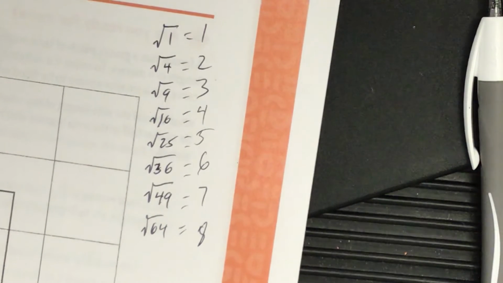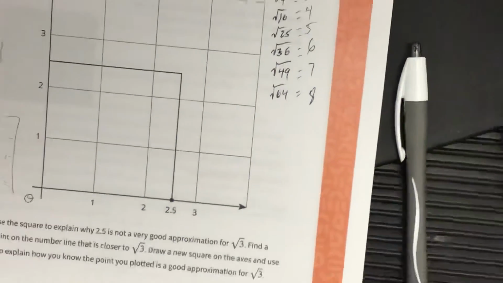16 squared is 256. 17 squared, 289, maybe? Yeah, 289. 18, 19 squared is 361. Once you do a lot of them, you get them memorized. Usually you can get to about 12. Most people can get to 12, and then once they get to 13 times 13. 20 squared is 400. All right, so thinking about this.